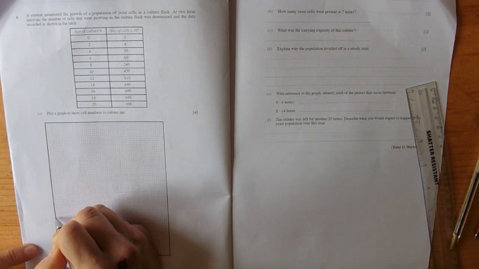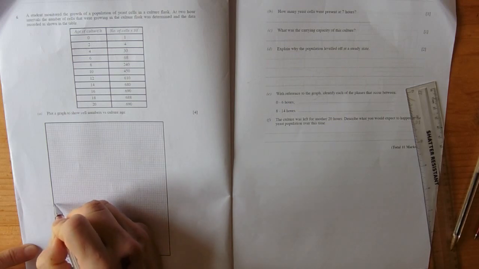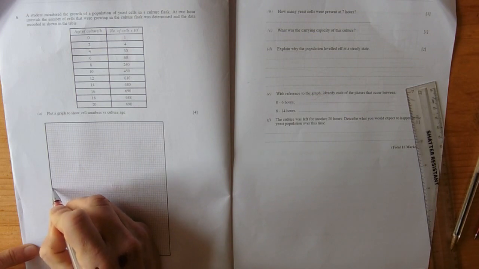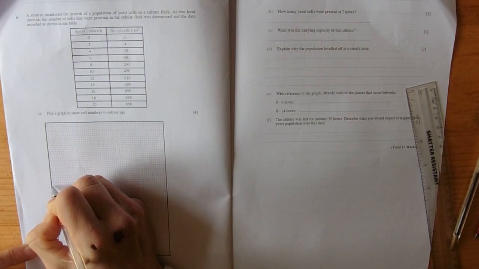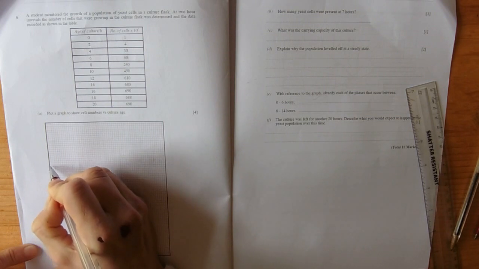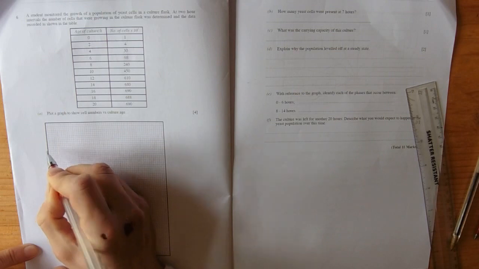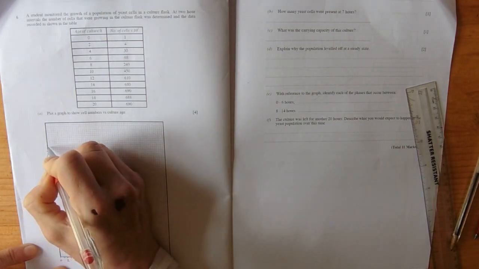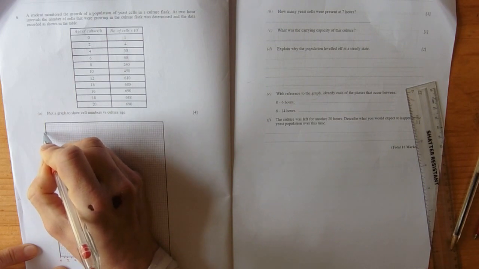So 1, 2, 3, 4, 5, 6, 7, 8, 9, 10, and so on, counting the squares up the axis.